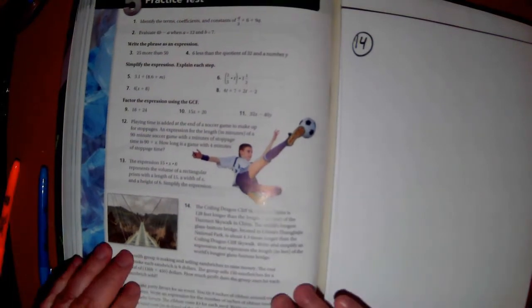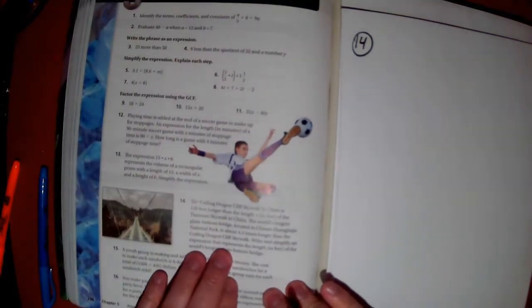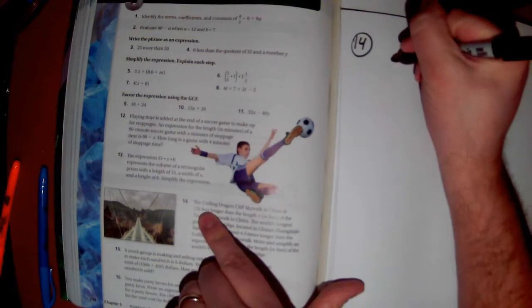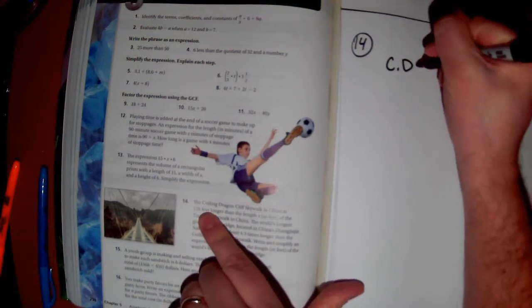I'm realizing, too, in my video, I'm not sure you can actually see that at all. Hopefully you can. It looks kind of fuzzy on my screen. You can always look in your book on page 238. This is one where they're giving us a bunch of information, and we need to piece it all together. So I'm going to go ahead and say this is the coiling dragon skywalk.